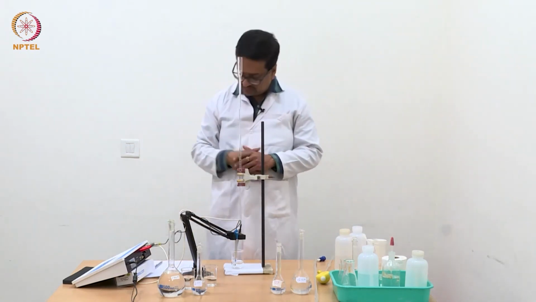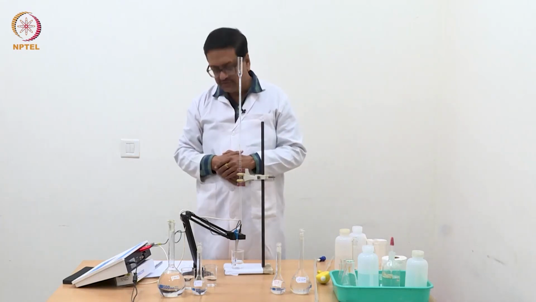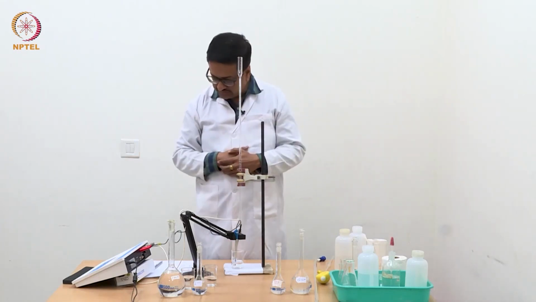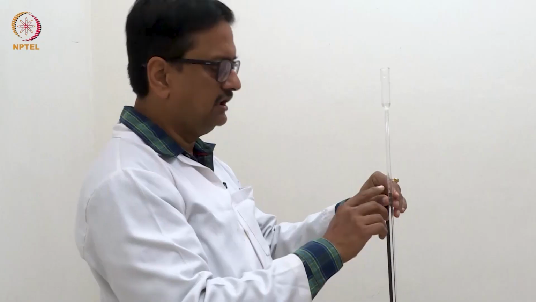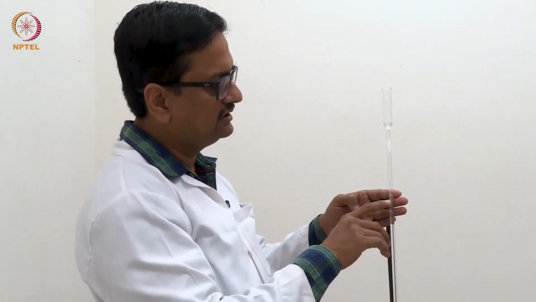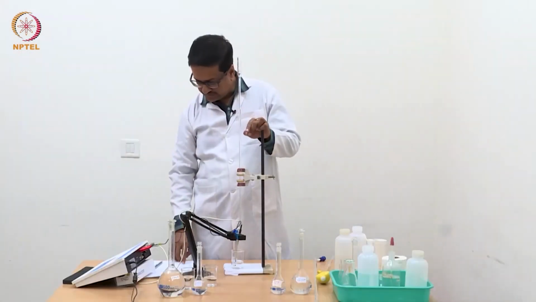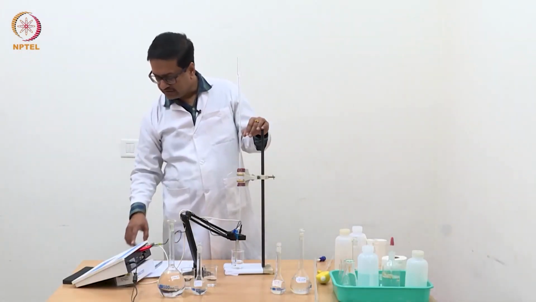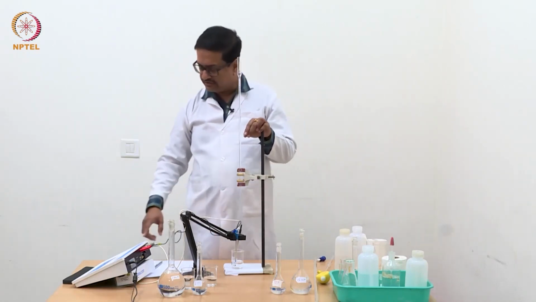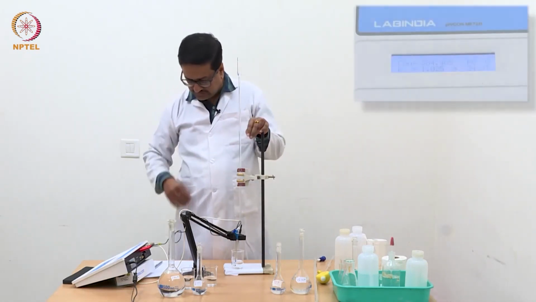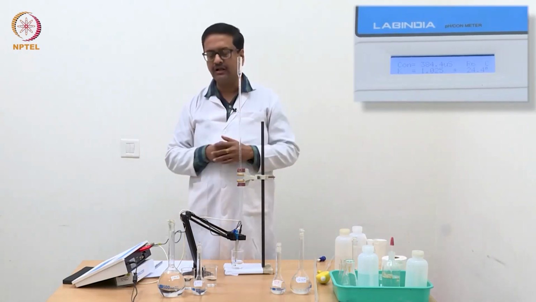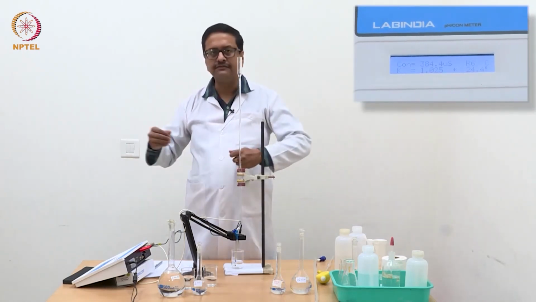Now we have kept on adding 0.04 ml, and we have reached 1.3 ml, which you can see here. At that point we start seeing an increase in conductance value, which is here 0.384. The earlier reading was 0.354.